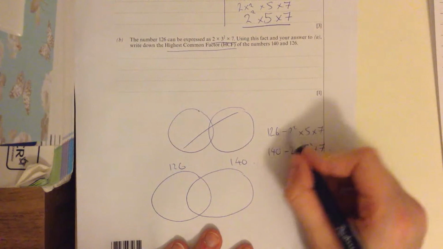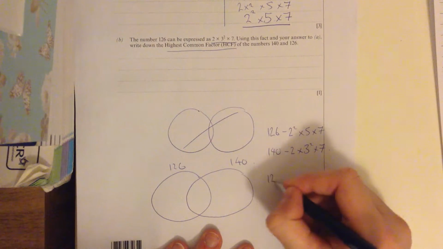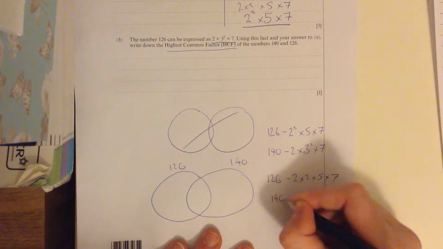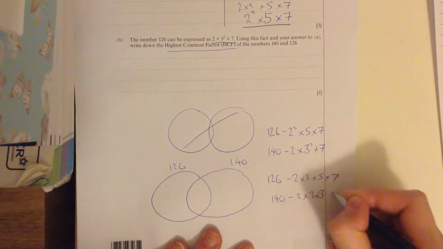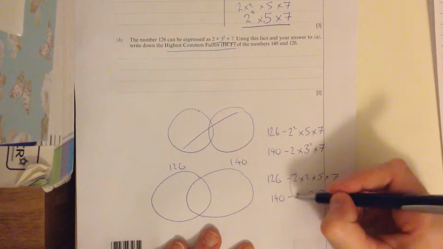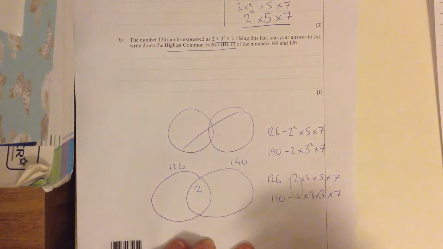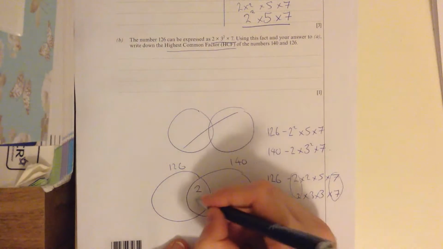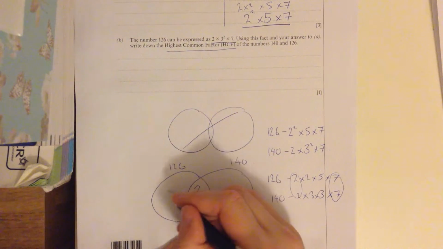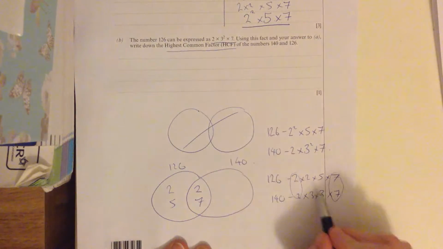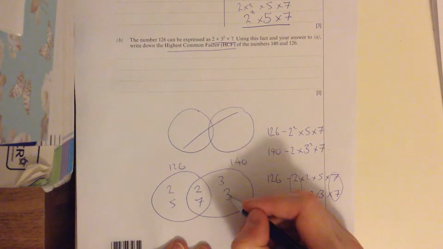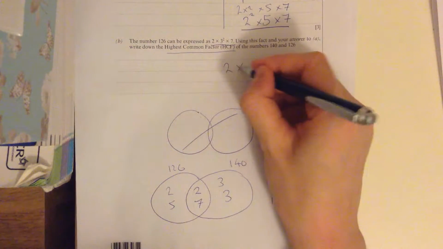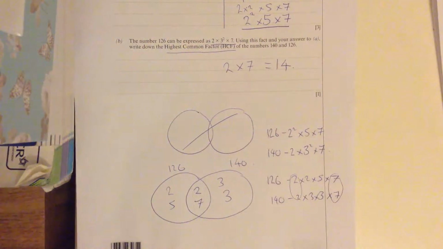Now what I do, first off, to help you out a little bit more, is write this out without the indices. So 2 times 2 times 5 times 7. And 2 times 3 times 3 times 7. So we've got one common pair there. I can go in the middle, 2. We have another common pair there, that's a 7, can go in the middle. And then 126, we have a 2 and a 5 left. 140, we have a 3 and a 3. So things that are common, highest common factor, we take the numbers in the middle. So we do the 2 times the 7, which is going to give us 14.